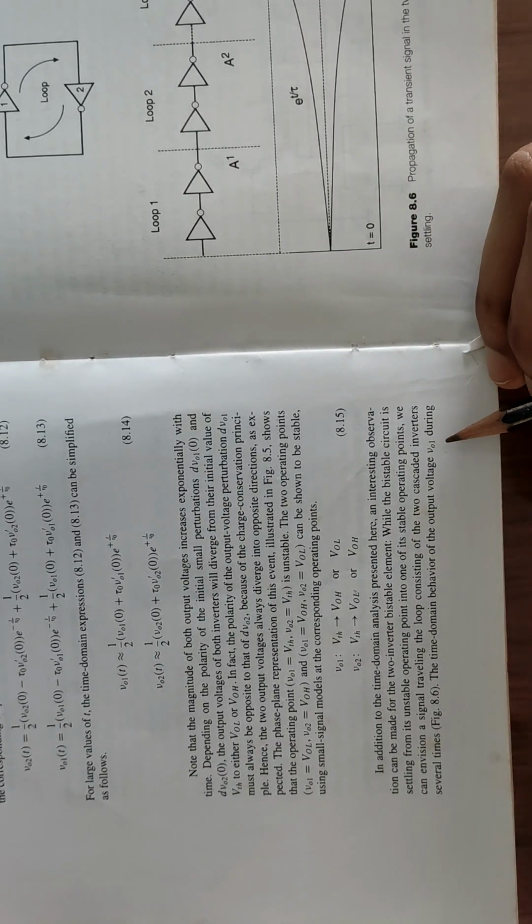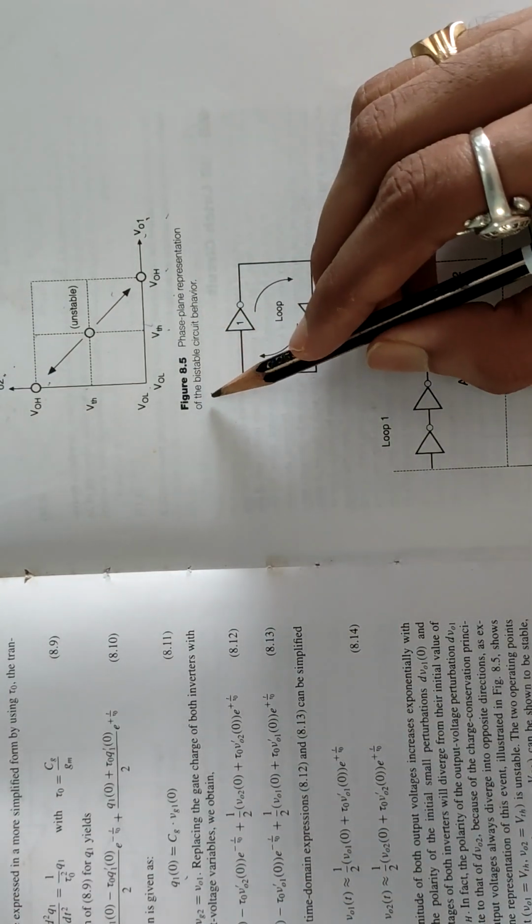Here you can see the phase plane representation of bistable circuit behavior, and the propagation of the transient signal in the two inverter loop during settling.